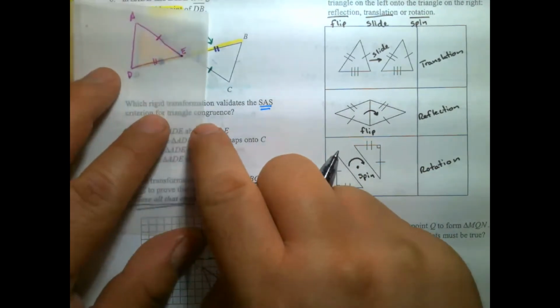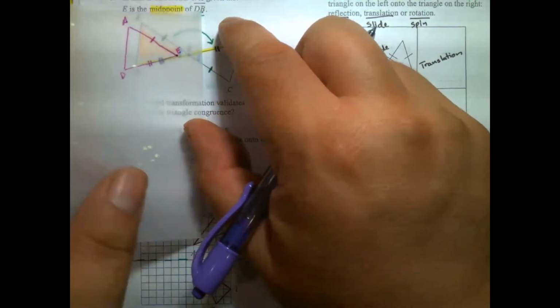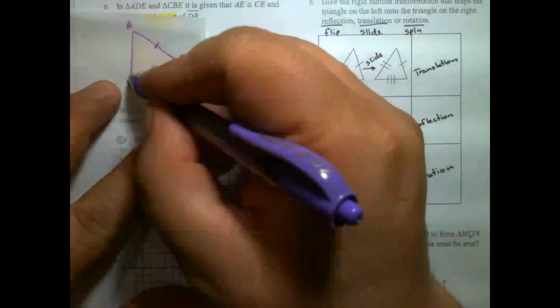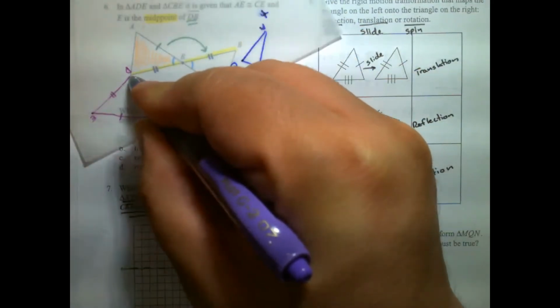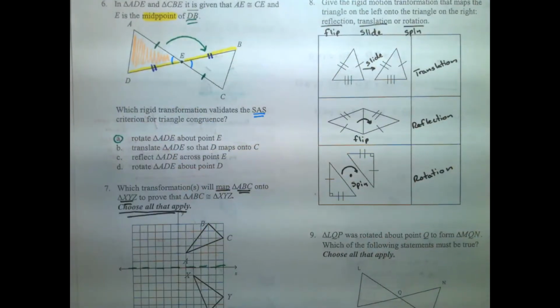Reflection across a point can be very difficult because if I just flip it along the point, look at that, the double and the single don't match up anymore. And then rotate it about point D. They said, well, what if you spin it on this point? Will it land perfectly on top of this one over here? No, that's why A was the only one that made sense.